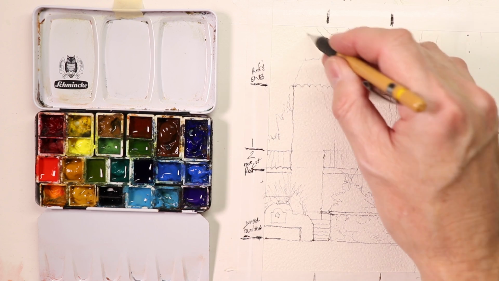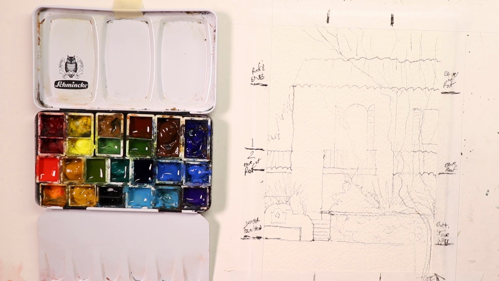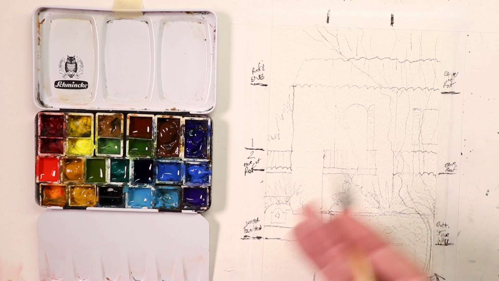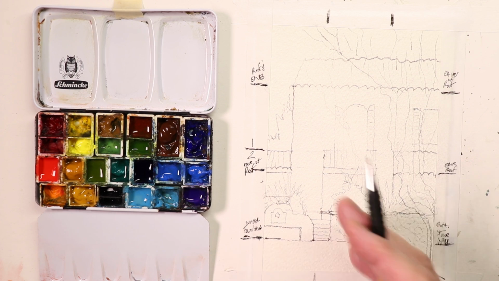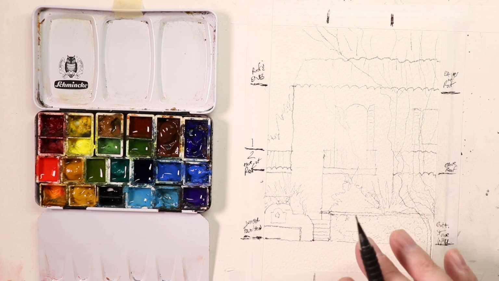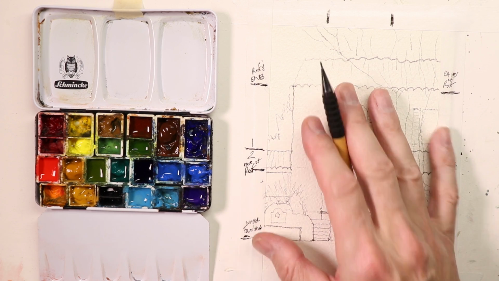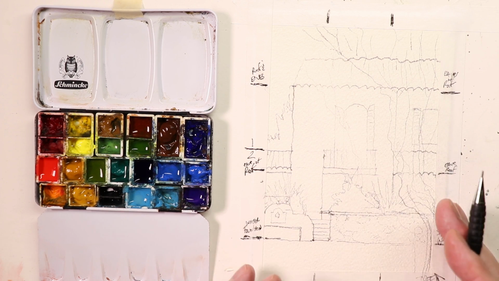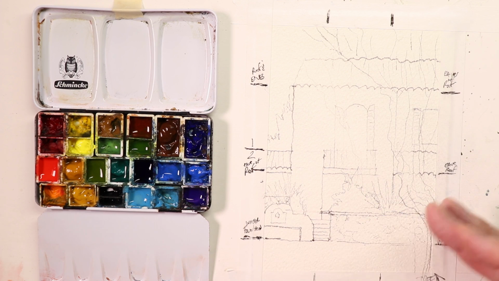And up here we have more branches and trees. And that's good. All right, so that's the drawing. Basically very simple. We just recreated pretty much the same architecture, but we created it in 2 dimensions.